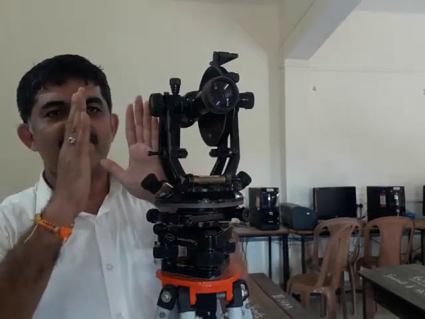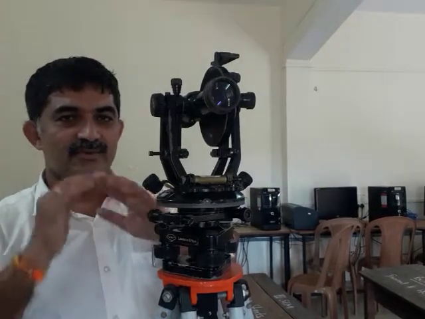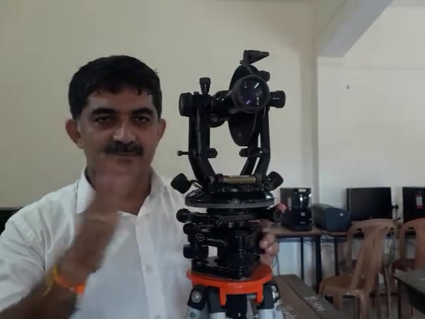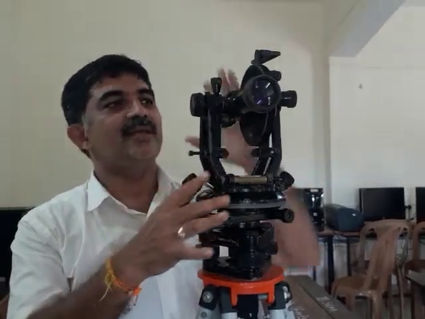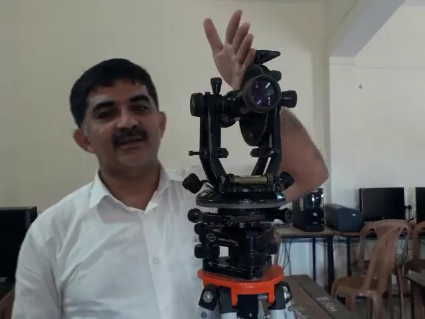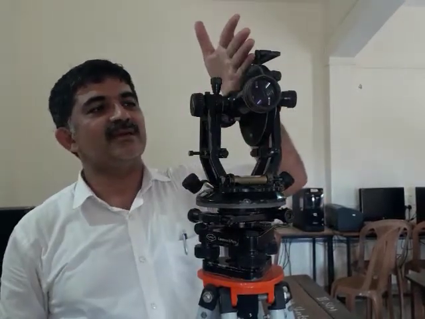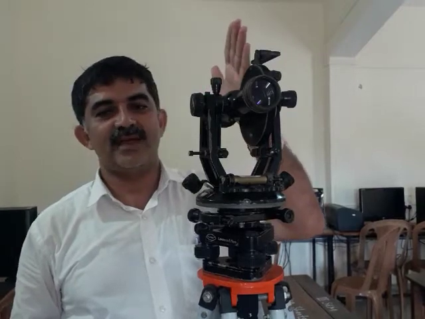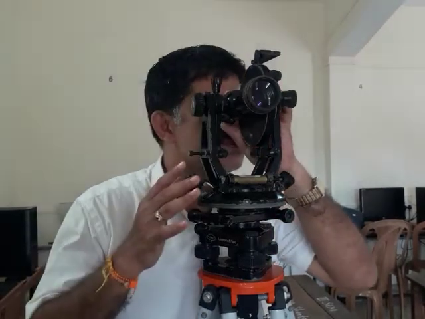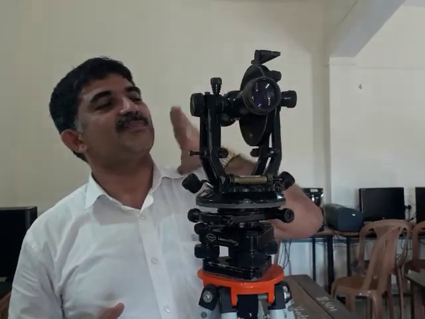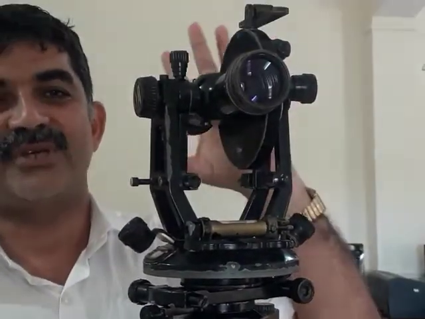Next, whenever you take the observation to measure the angle, if the vertical circle is on the left side, the left face of the observer, so I am taking observation like this and the vertical circle is on my left side, then the observations I am taking are called face left observation.